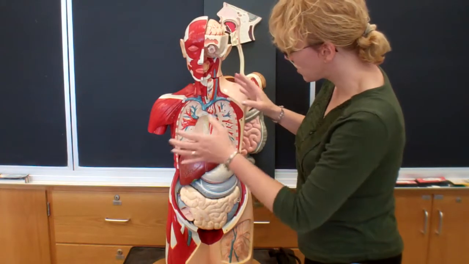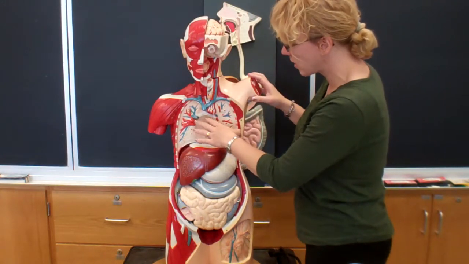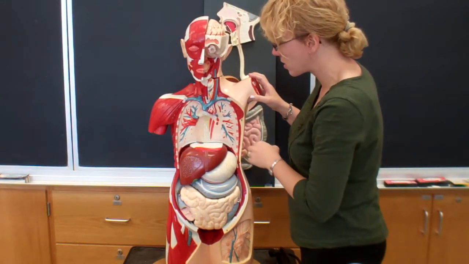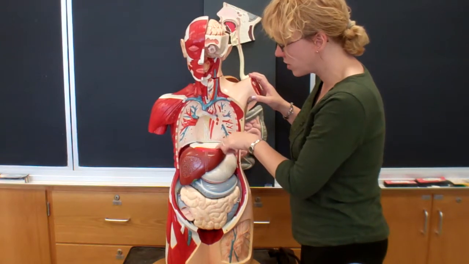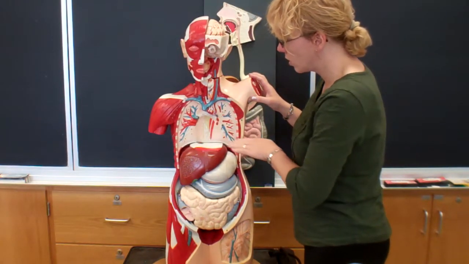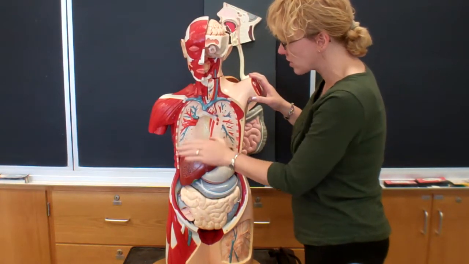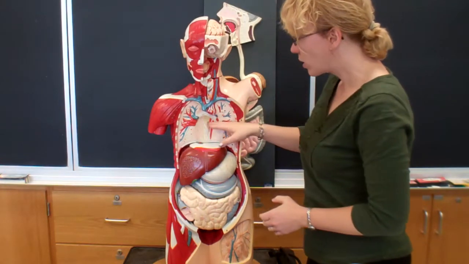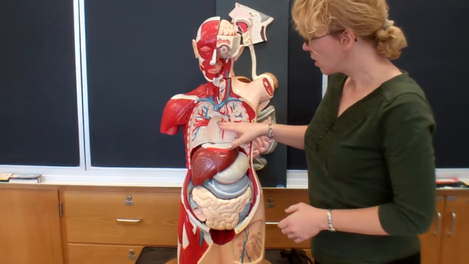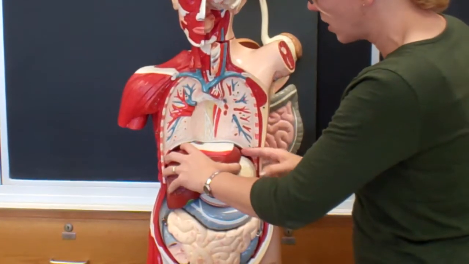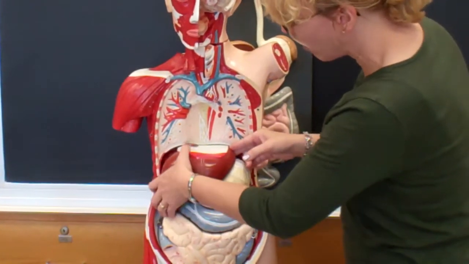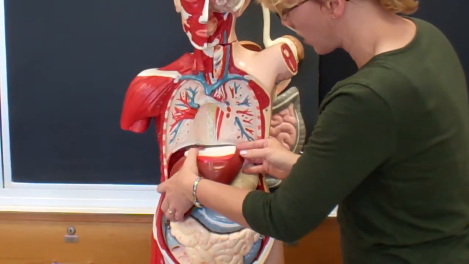And you get a sense on this model of that thoracic cavity, the heart and lungs located in the thoracic cavity. The diaphragm, that thin sheet of muscle that separates the thoracic and abdominal cavities, is right here. And if we think about the esophagus passing the food to the stomach, I'm going to go ahead and pull the liver out for a minute so we can talk about the stomach.